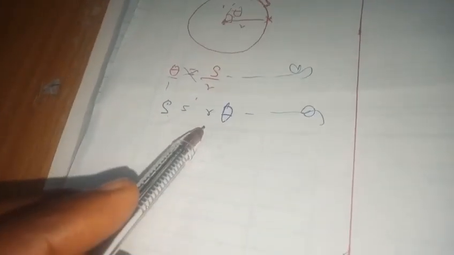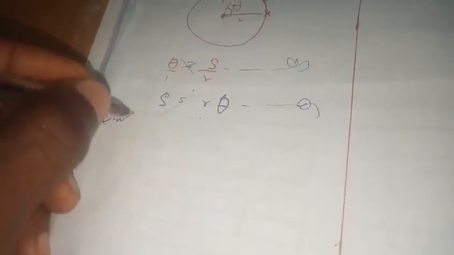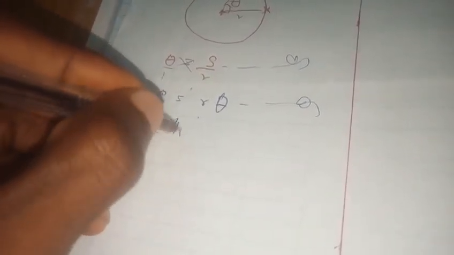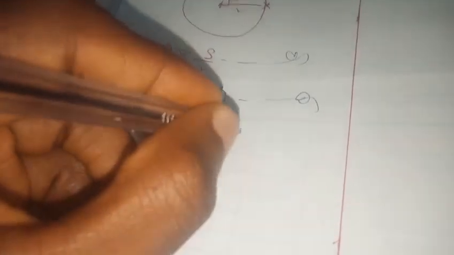The next step is you divide both sides with time. So we have s equals r theta. We are dividing both sides with time.